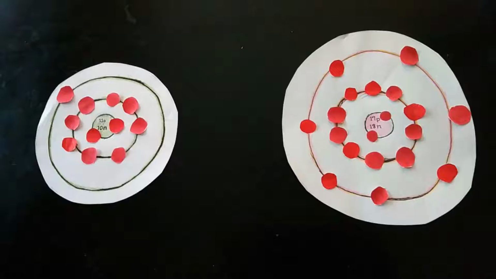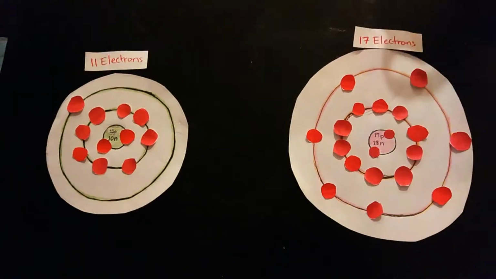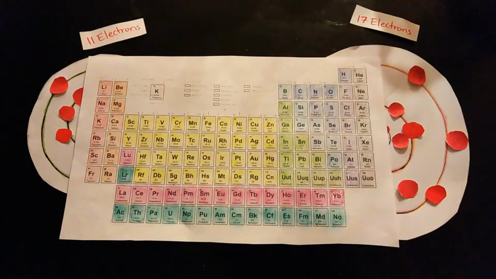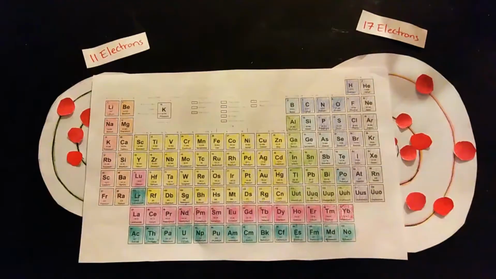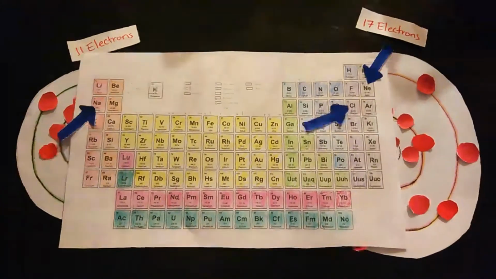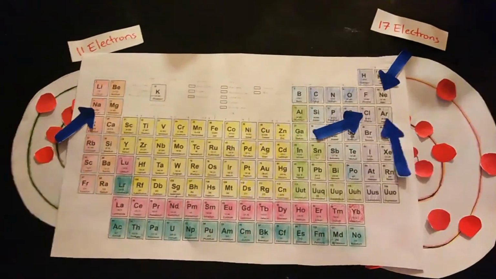When sodium and chlorine bond, they exchange their electrons so that they each would have the same number of electrons as the noble gas they are closest to on the periodic table. If we look at the periodic table, we can see that sodium is the closest to the noble gas neon. Chlorine is closest to the noble gas argon.